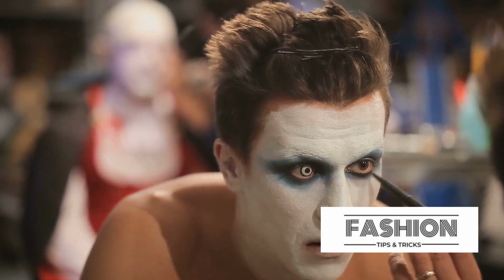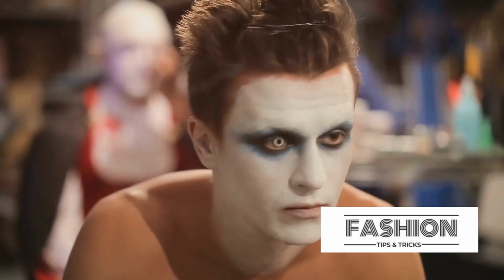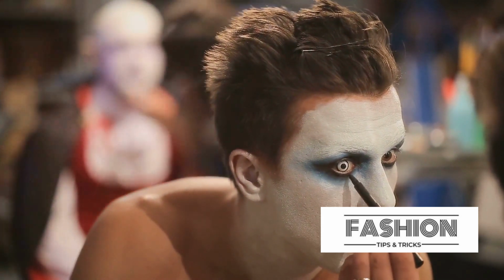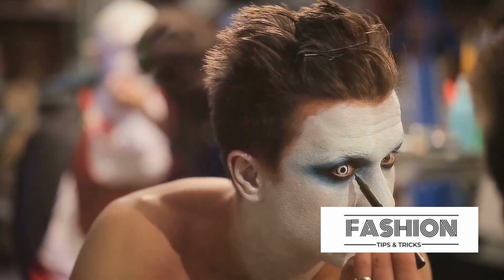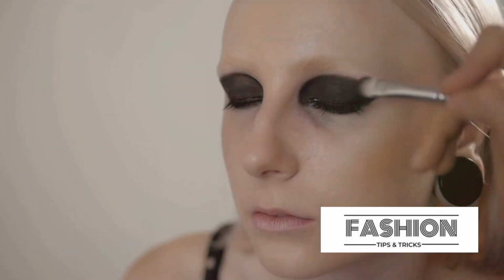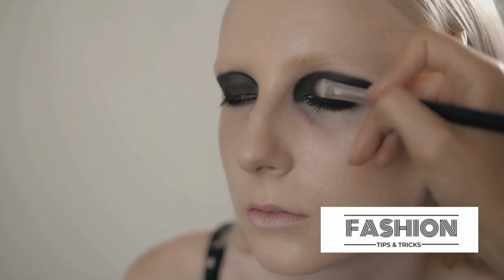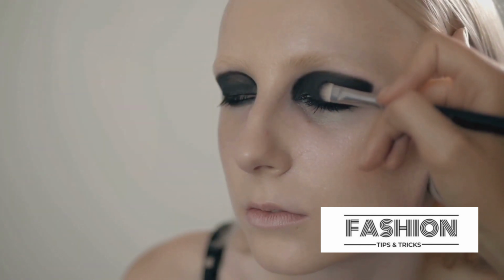Now let's talk about the lips. Blood red is the color of choice for our vampire look. Opt for a matte lipstick as it gives a more natural, less glossy look. Apply it carefully, ensuring that the shape of your lips is well defined. For an added touch, you can dab a little bit of fake blood at the corners of your mouth. Just remember, less is more.